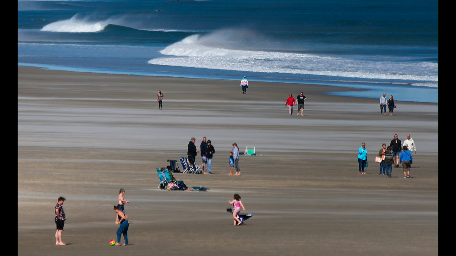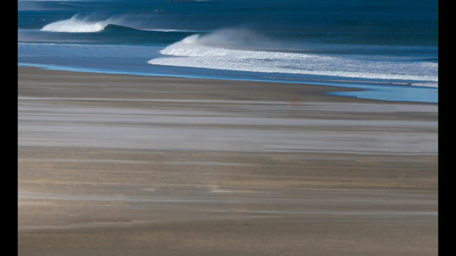Have you ever taken a picture of something that you thought would be really great if only all of those pesky people weren't in the way? Let's take this beach scene for example. Doesn't it look better without all those strangers? Well, today we'll look at several ways to remove unwanted people or objects in Affinity Photo.